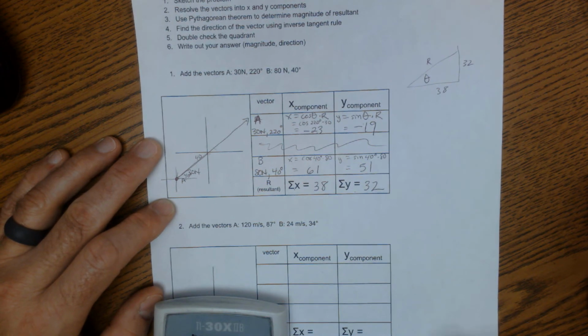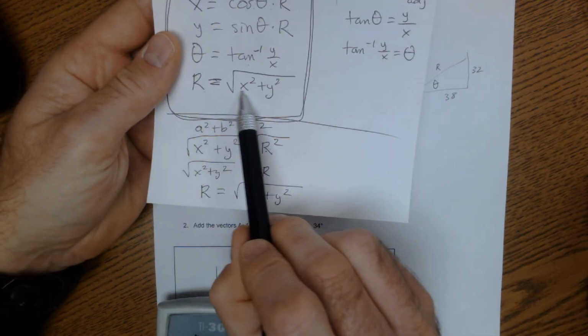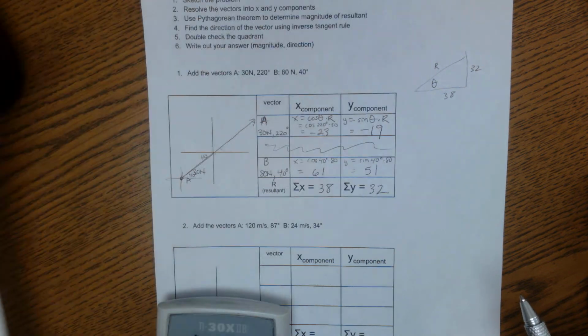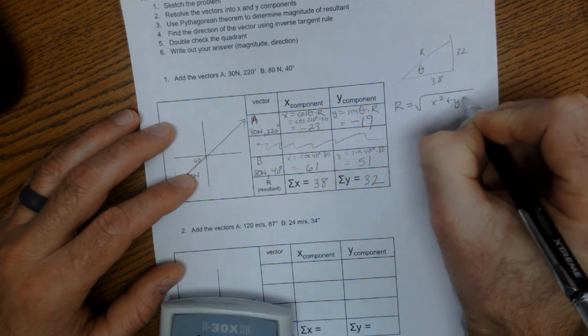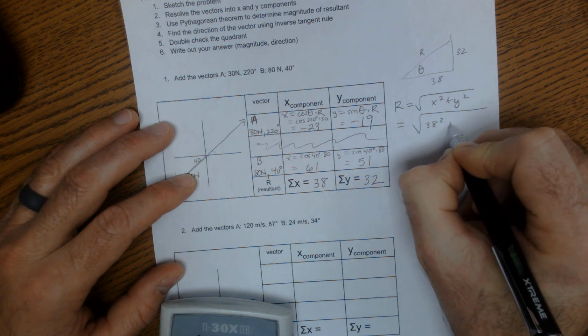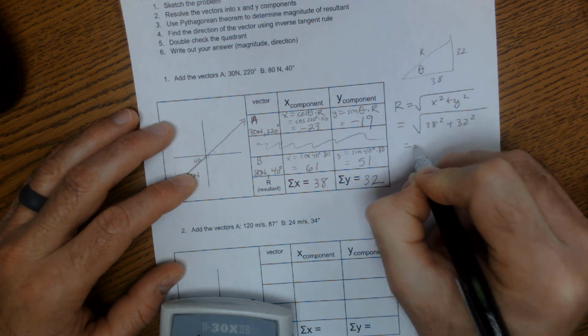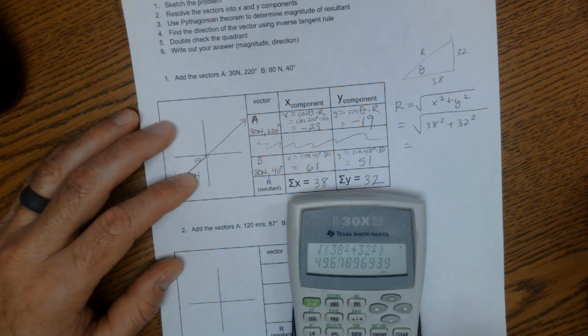Okay, so now the Pythagorean theorem to determine the magnitude of the resultant. Here's that version that's already been rearranged. The resultant equals the square root of x squared plus y squared, which equals the square root of 38 squared plus 32 squared. And I get 49.6. We're going to call that 50.